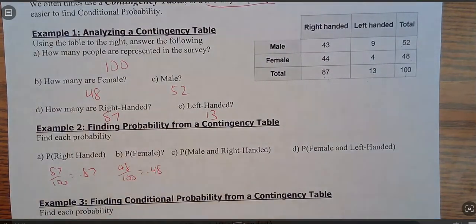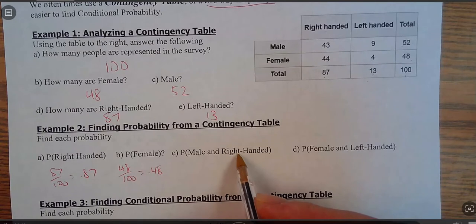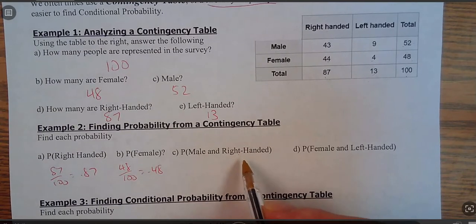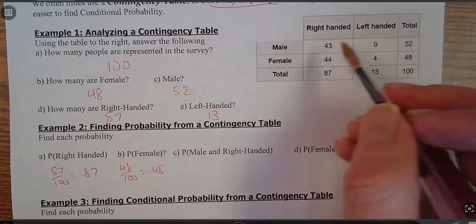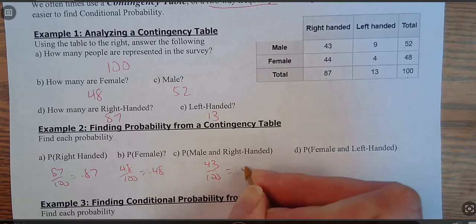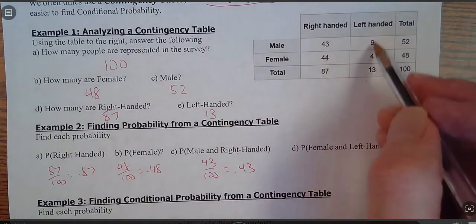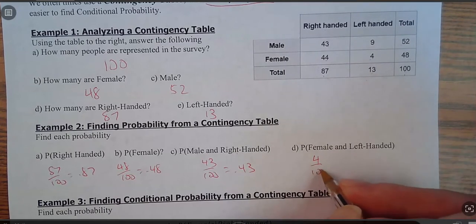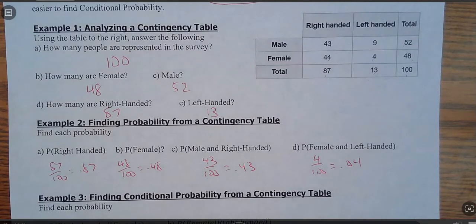Because notice, I'm just saying the probability of being right-handed. That's not conditional at all. That's just out of everybody. How about the probability of being male and right-handed? That's still out of everybody because there's no conditional part here. We didn't say given in here. So male and right-handed is 43 out of the 100 people. So that's 0.43. Female and left-handed would be 4 out of 100, so that's 0.04. So these kind of questions are not conditional.